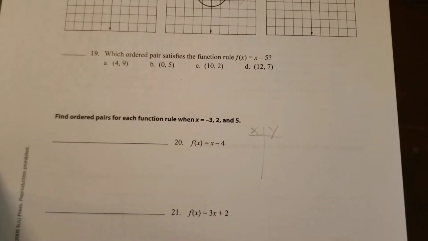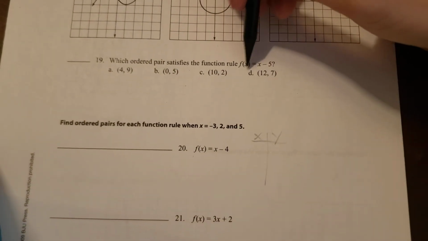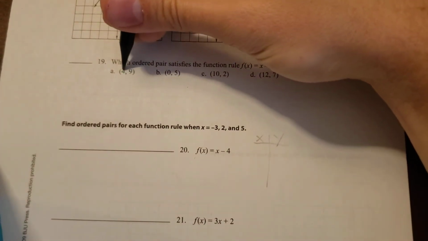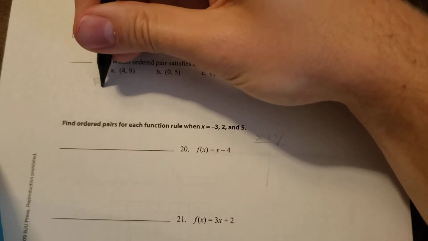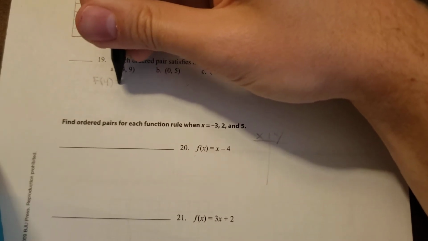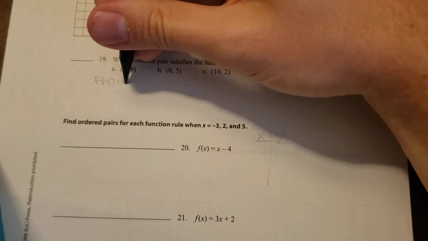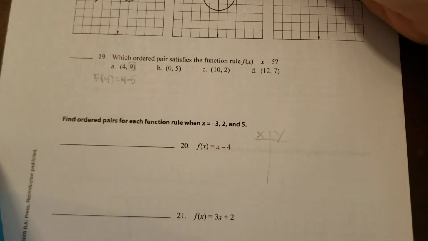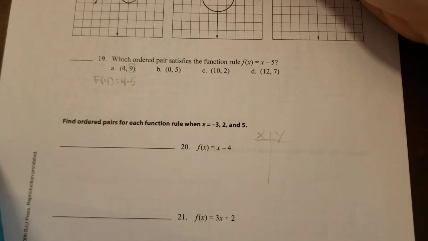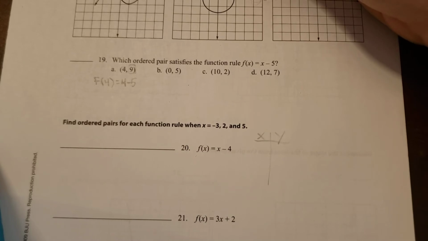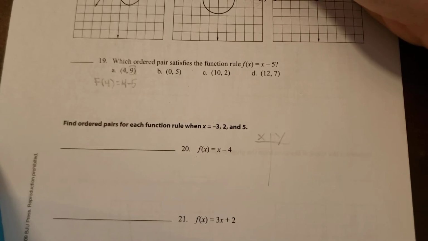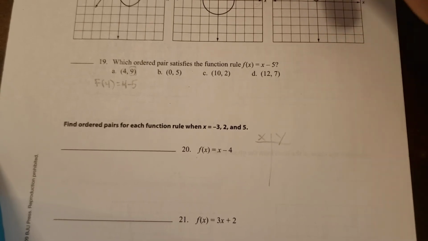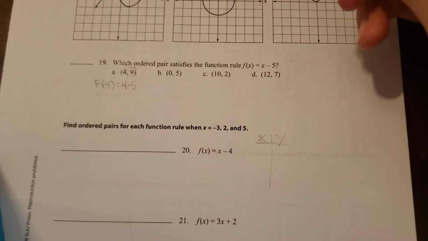Number 19, which ordered pair satisfies the function rule f of x equals x minus 5? So what you're going to do is plug in this value for x. So f of 4 equals 4 minus 5. Does it equal 9? Tell me. There's probably more than one answer, or there might only be one answer. There might be 0 answers, I don't know. Just let me know.